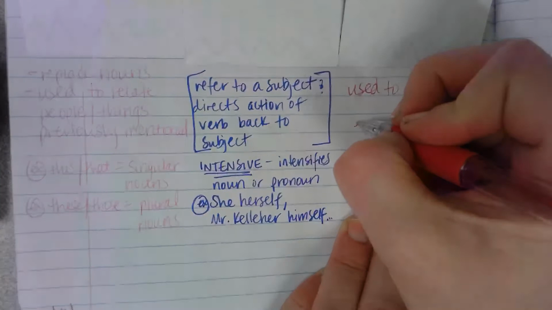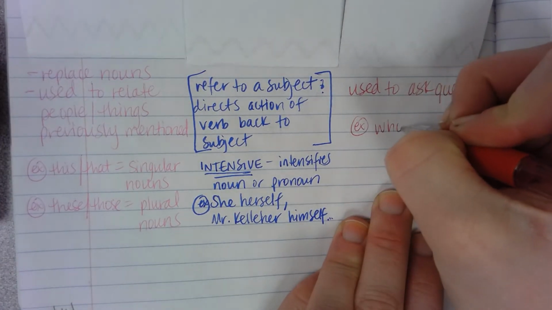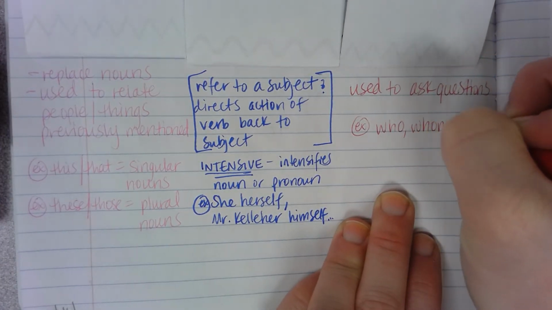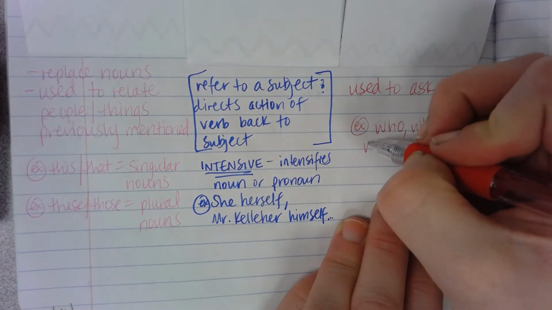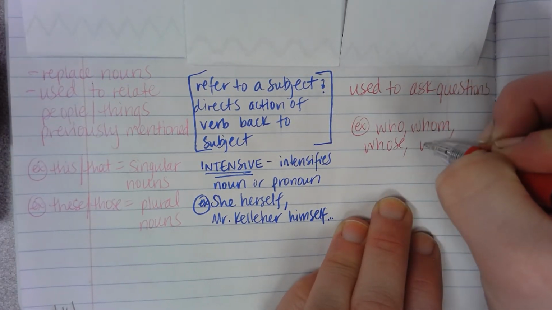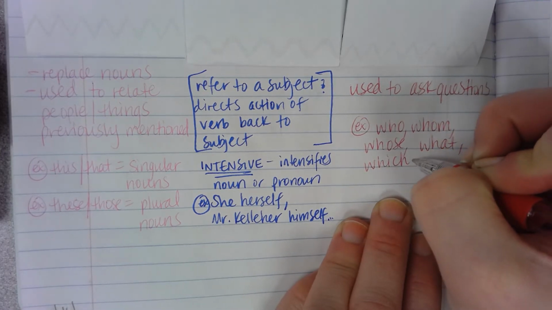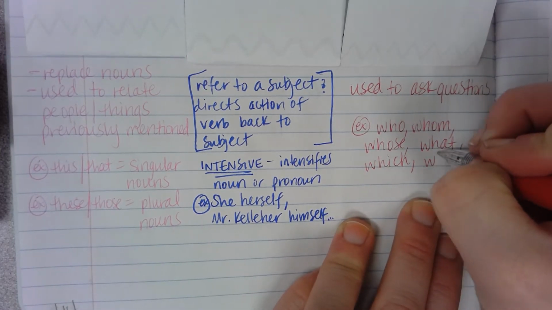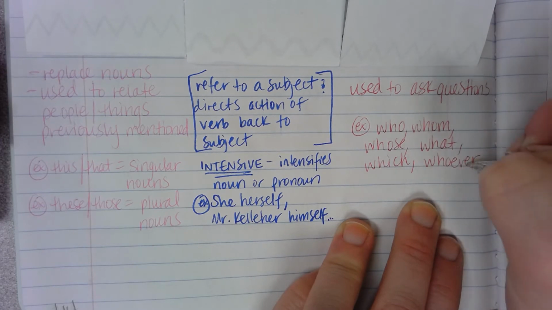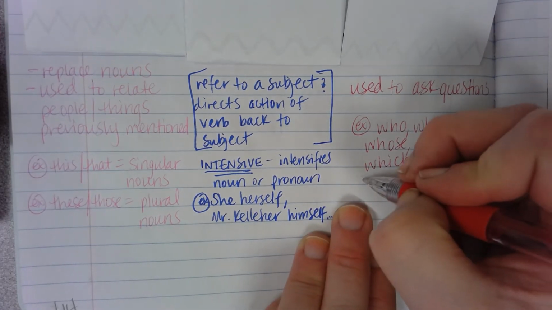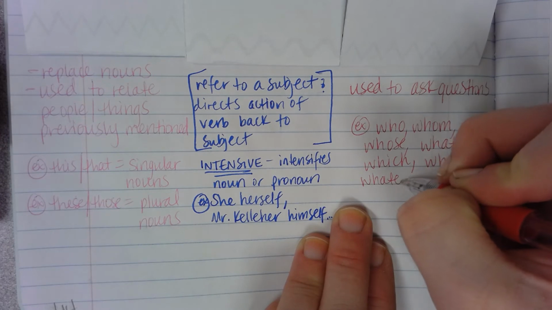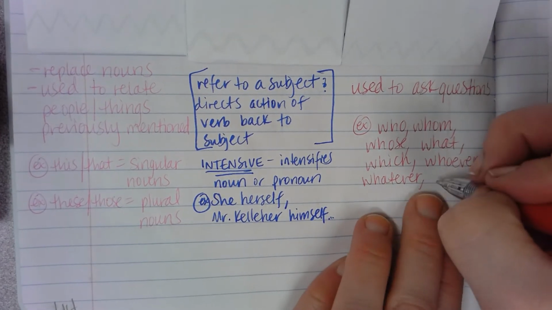Quite a few example words: who, whom, whose, what, which, whoever, which would also be an indefinite pronoun, whatever, and whichever.